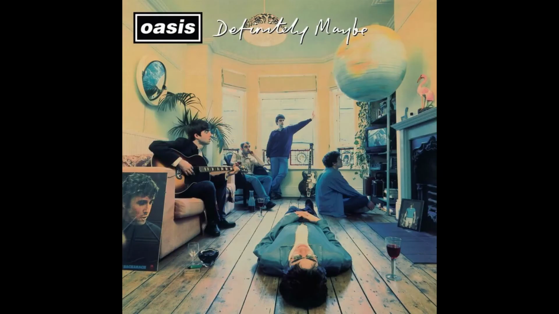The key of E major was used in songs like She's Electric and Married with Children. These songs do have a similar sounding chord progression, starting on the E major chord, then going to a G sharp major or a G sharp dominant chord, to a C sharp minor, to an A major chord.